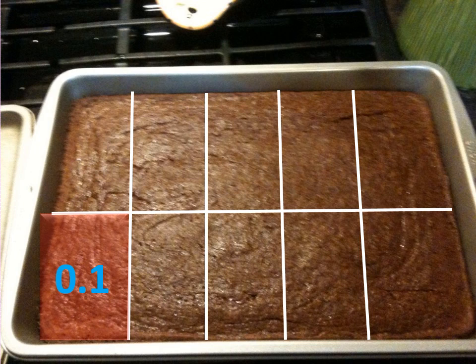Now in decimal form, 1/10 is written 0.1. It means the exact same thing. Decimals and fractions, they mean the same thing. They're just written in different ways.